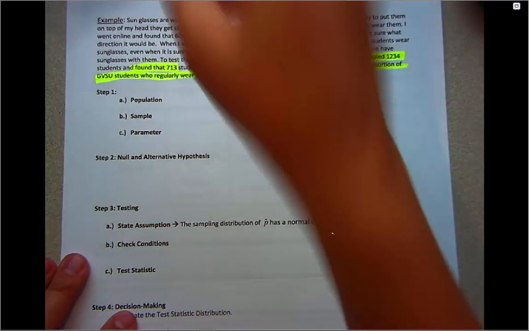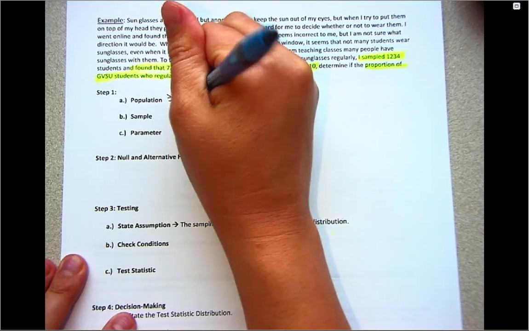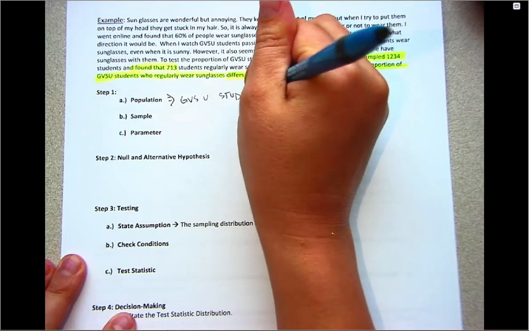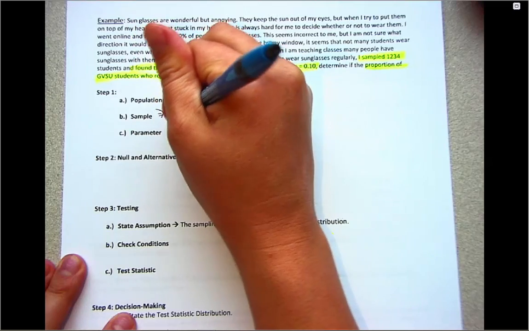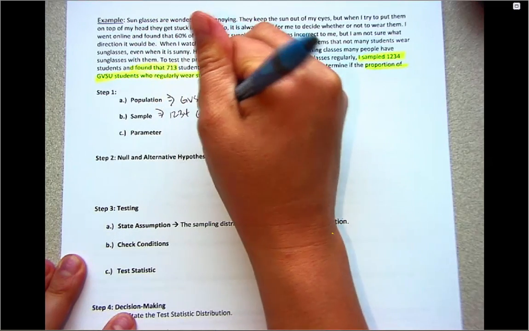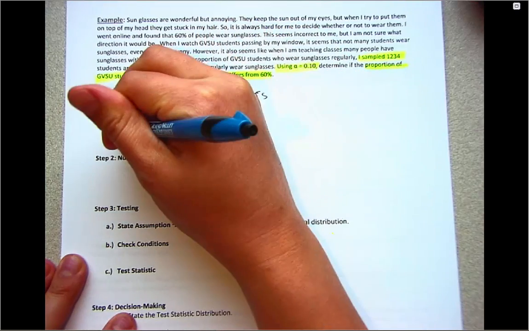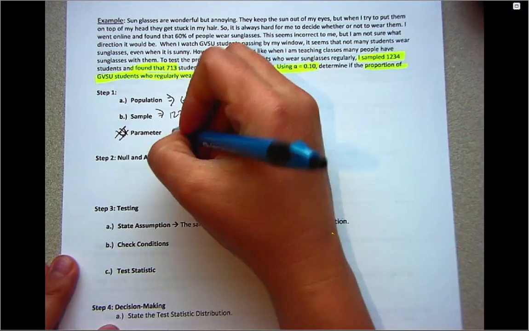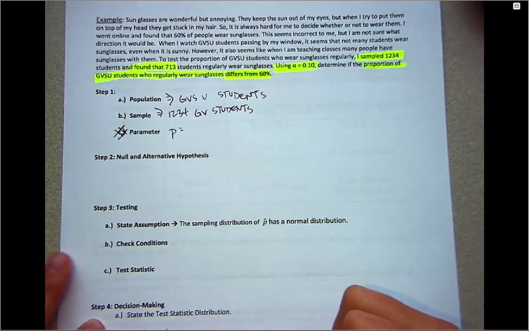So we've already stated the population. Here our population is GVSU students. Our sample is 1,234 GVSU students. And then, as I've said before, this is not actually part of the textbook, but I like to add in my parameter definition so I can have an easy time writing my interpretation in step 5.